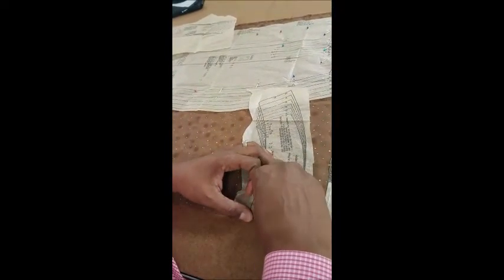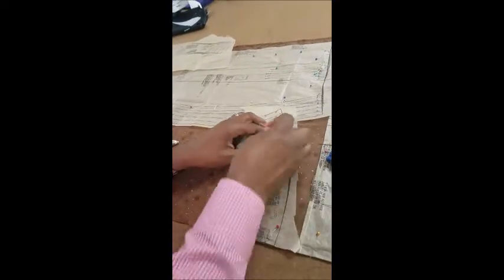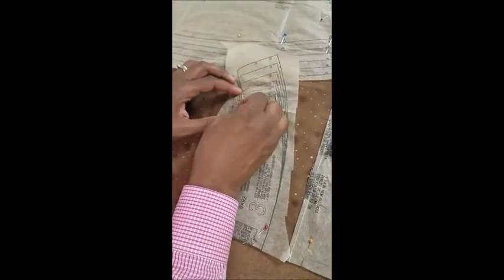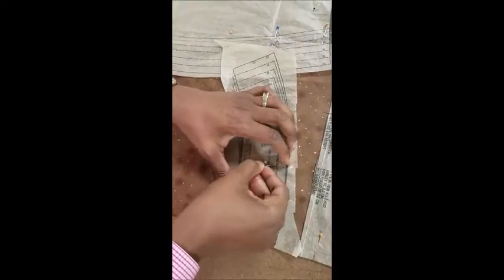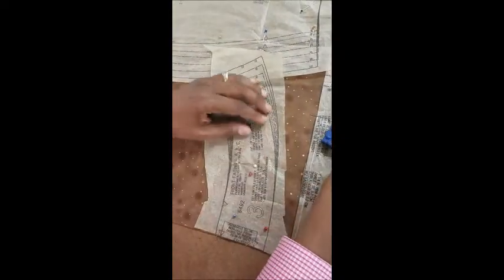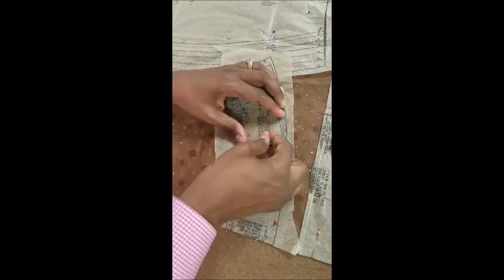So we're going to pin here. We're going to pin it to the edge of the fold like it's supposed to go. And then we're going to go across and pin it at the 14. We're not going past the 14. Okay, and then we're going halfway in between on either side of this. Okay, and then we're going to pin it all the way.